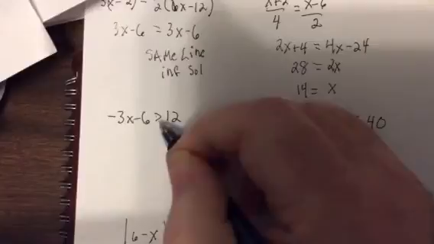Now we have an inequality. As soon as you have an inequality, that's when shading happens.